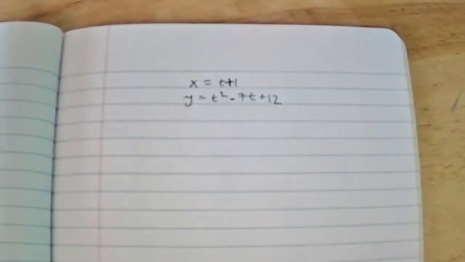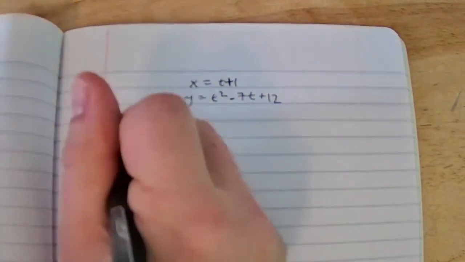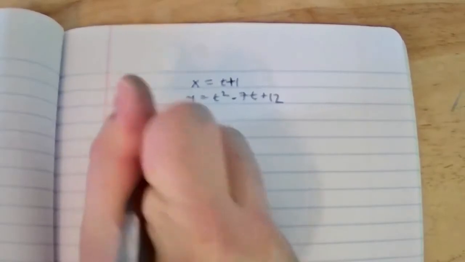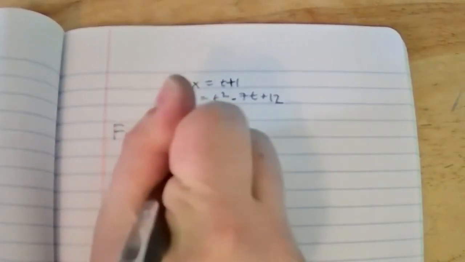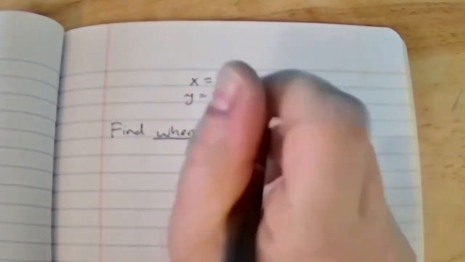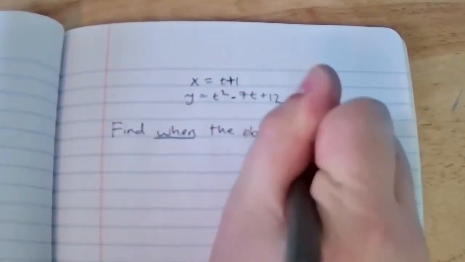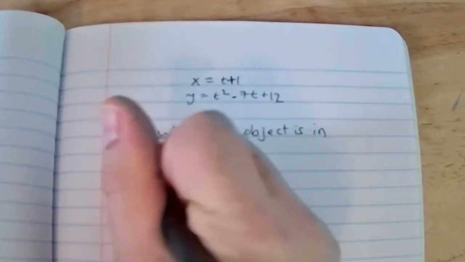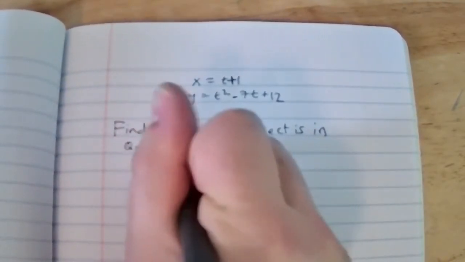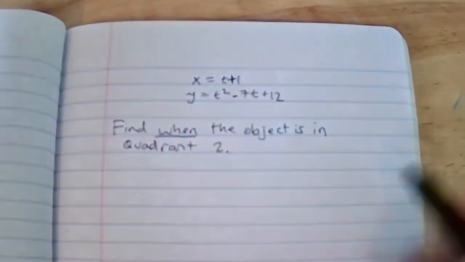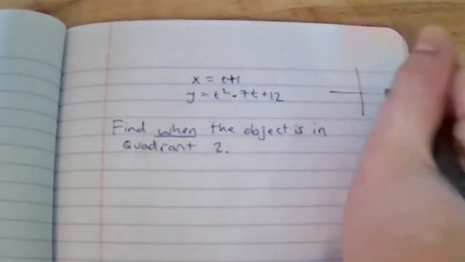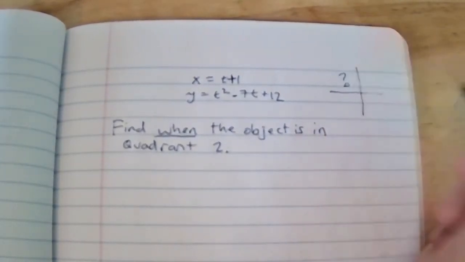Okay, so let's say that the object's path is defined using this set of parametric equations, and here's the question: find when, again, we're looking for t values, the object is in quadrant 2. In other words, who knows what this thing's doing, but I'm curious when it is up over here.